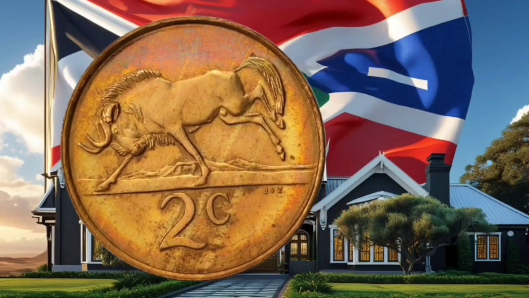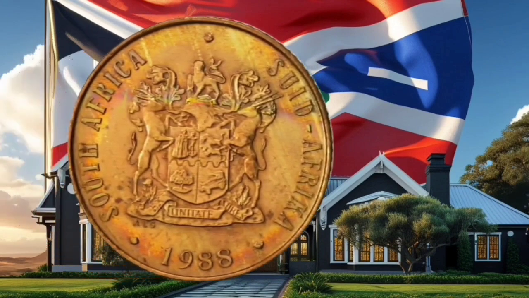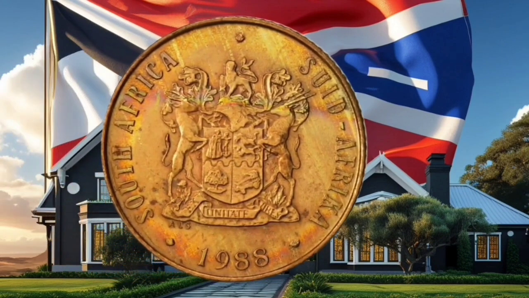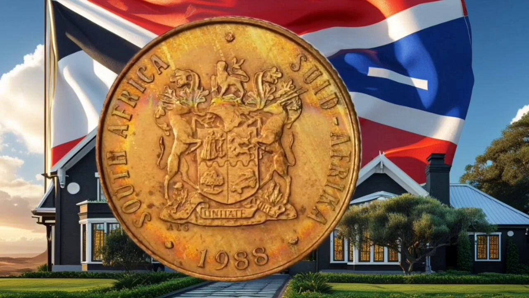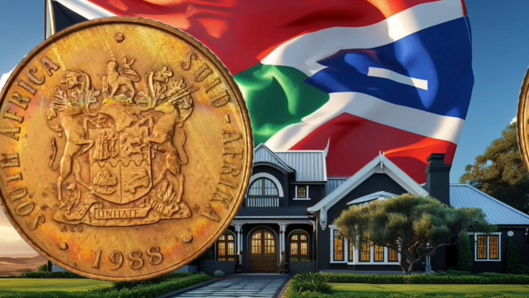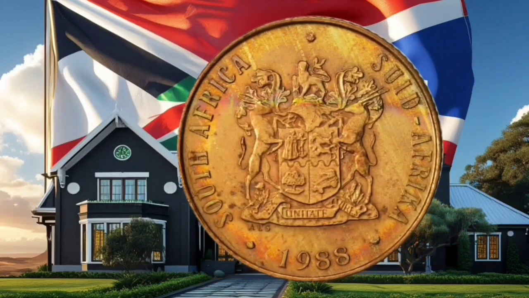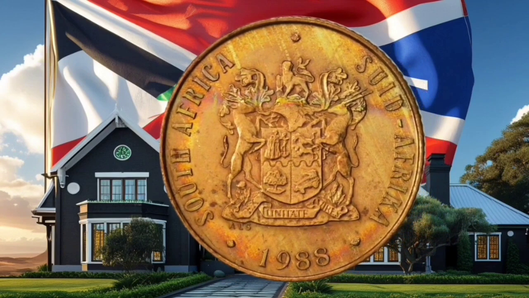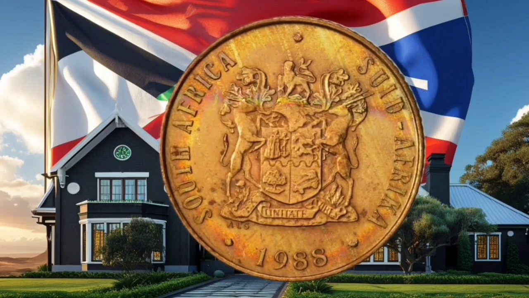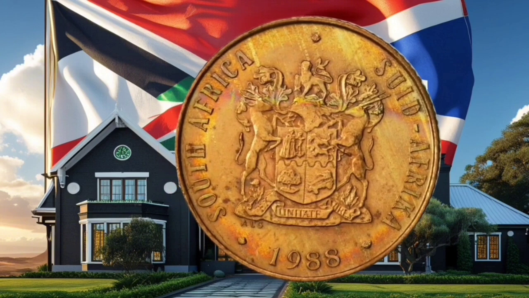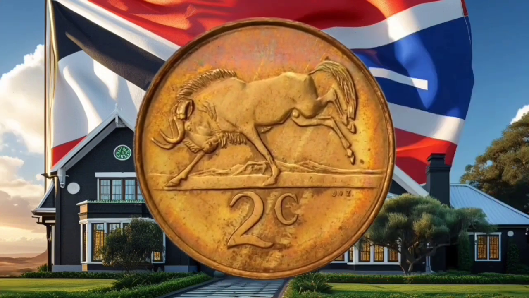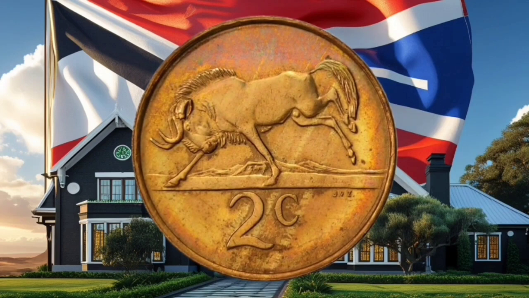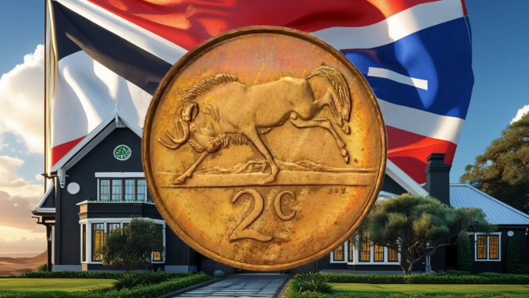South African 2-cent coin. And trust me, by the end of this video, you'll know exactly why this little coin might just be sitting on a fortune. Let's take a close look at this 1988 2-cent coin. This was part of the final series of South African coins minted before the country underwent significant political and social changes. But what makes this coin so special? And why could it potentially be worth a jaw-dropping $2 million? Well, let's take a journey through its history, its rarity, and its potential value.